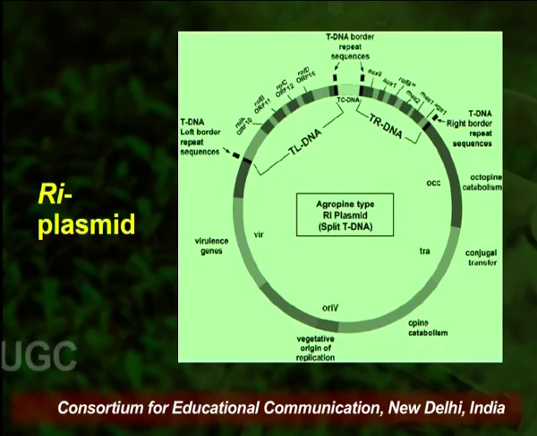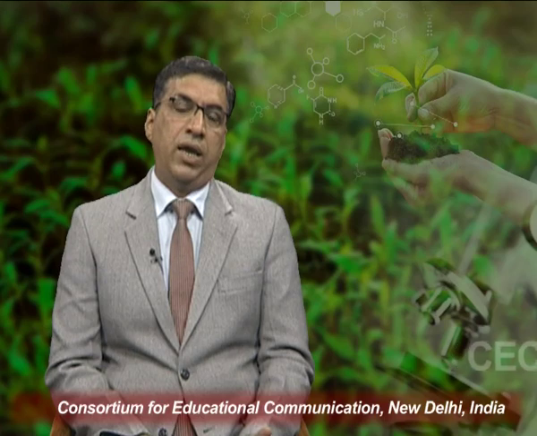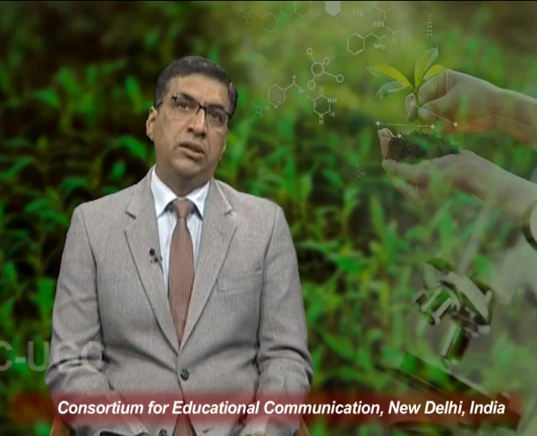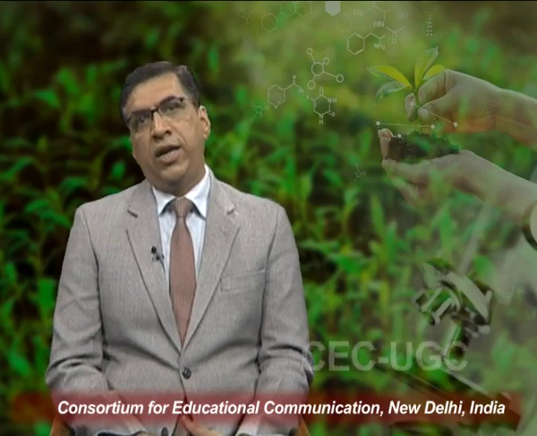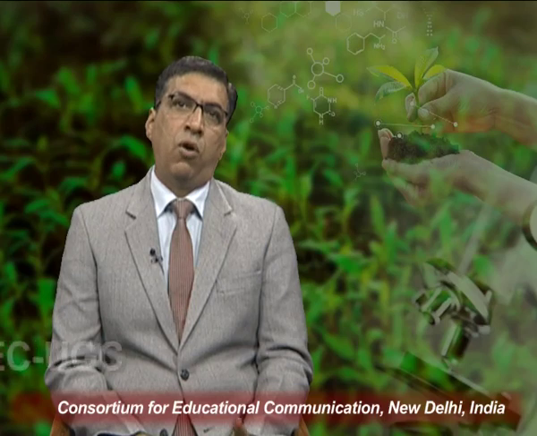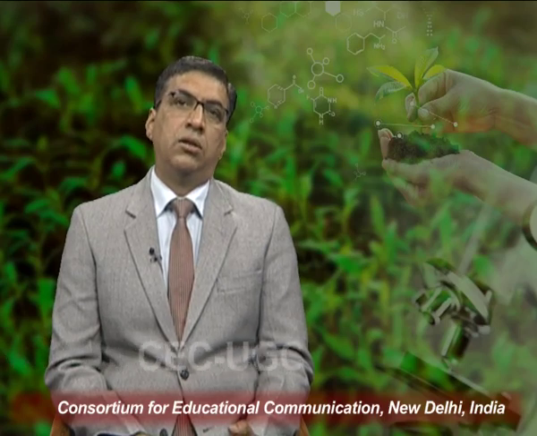So, we can see that the TL-DNA, or the left flank of the RI plasmid or tDNA, contains a certain set of genes which we call rol genes, and these are rol A, B, C and D genes. These genes are responsible for the induction of hairy roots, and amongst these genes, rol B is the most important one. Whereas on the right flank of tDNA, there is a set of genes which augment the production of auxins once the plant is infected by this RI plasmid.